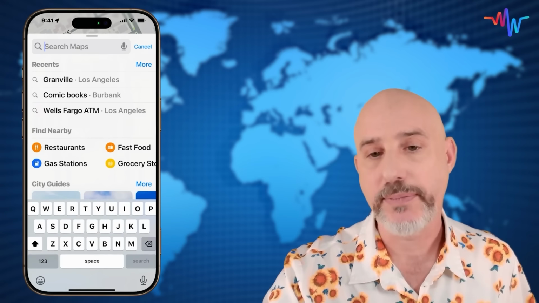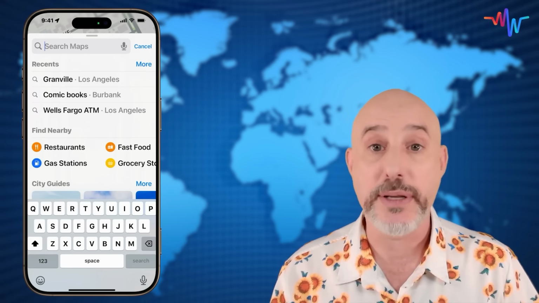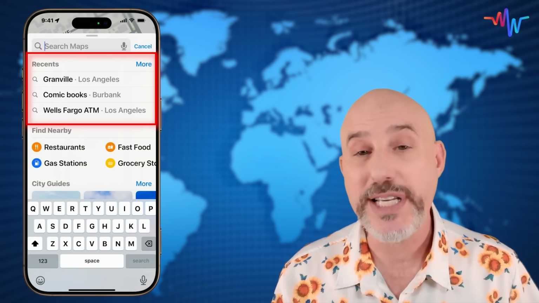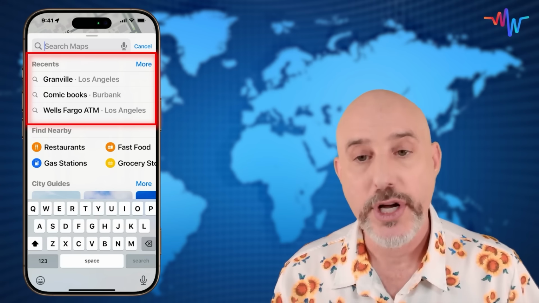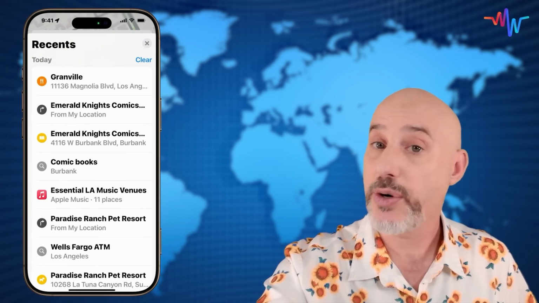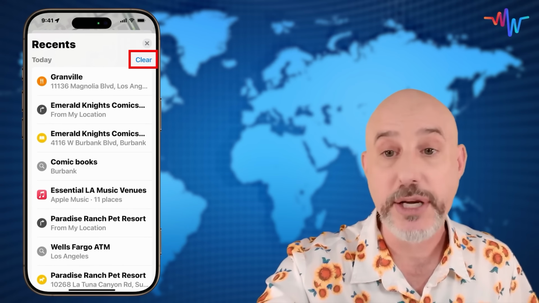When you're inside of the Maps app, one of the most common things people do is search for locations. Let's click on the search area right here. When you do that, there's a ton of options that pop right up. First off, you've got the Recent section showing recent locations that you've searched for. You can click the More button in order to see more of those locations. You can also clear all the saved locations from here if you like.